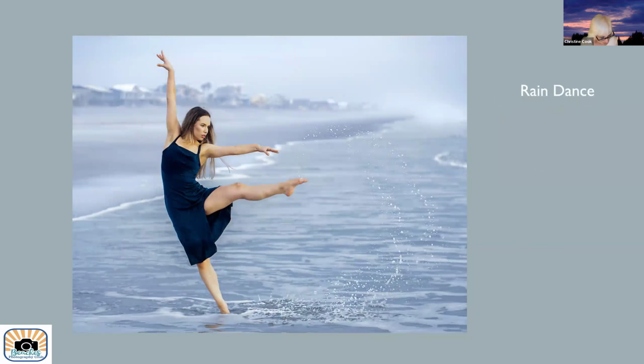Rain Dance. The arching splash is the hero of this story. And this is absolutely phenomenal. How many times did she have to kick her leg up to get that? But she did it, and it's right connected to her foot. So this is what you call cohesion. This is really cohesive. And the background is nicely soft and yet gives context that she's at the beach with the cottages. Beautifully balanced photo.